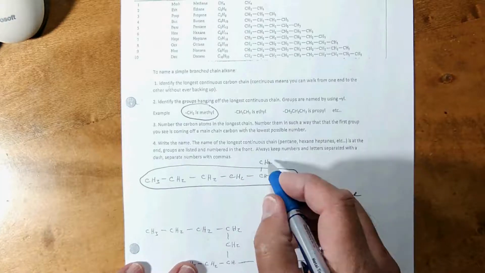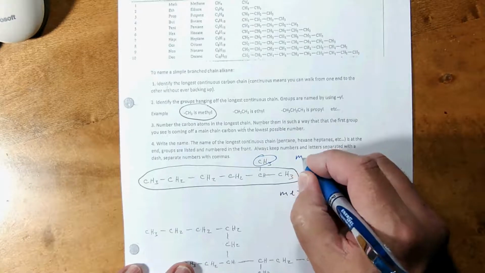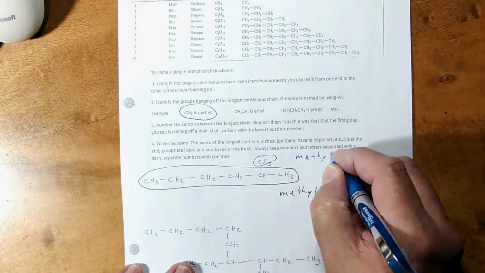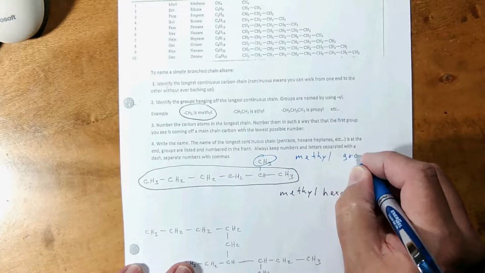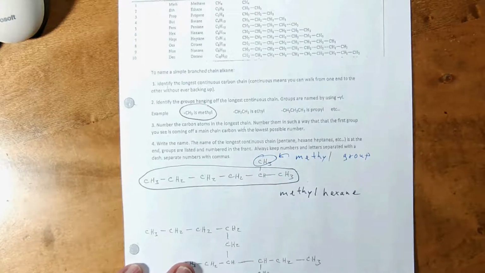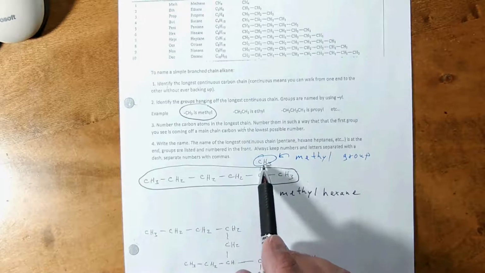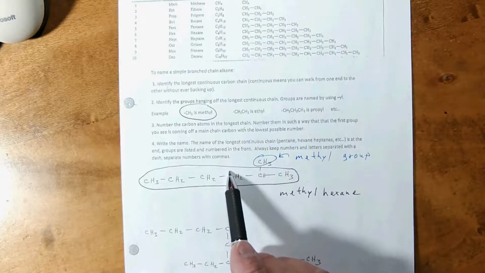Because this little guy is a one carbon group. So this is a methyl group. So this is methylhexane, but wait, there's more. We gotta say where this group lives. I think it's obvious to you that I could have put this methyl group on this carbon and it would be a different compound, right?